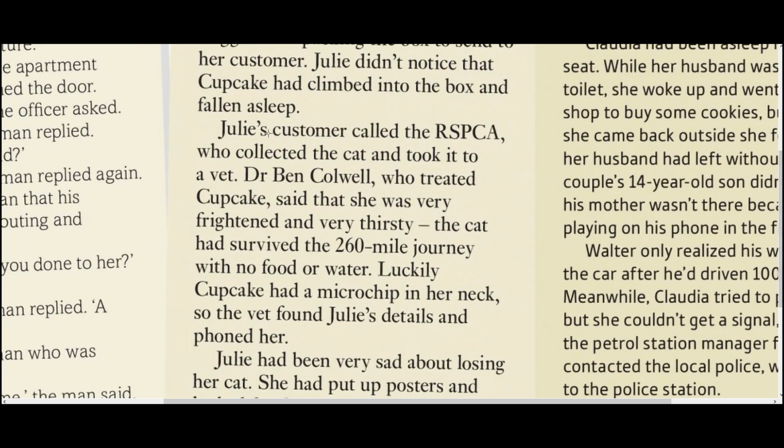Дальше у нас клиент Джули позвонила в эту организацию, которая collect, да, что такое, просто забрала кошку и отвела к ветеринару. Доктор Бен, вот этот доктор, который лечил капкейк, то есть он ее лечил, treat — это кого-то лечить, сказал, что, не совсем даже лечить, осматривать, лечить, в общем, к докторам это слово тоже относится. Сказал, что она была очень напугана и очень хотела пить. То есть ее мучила жажда.